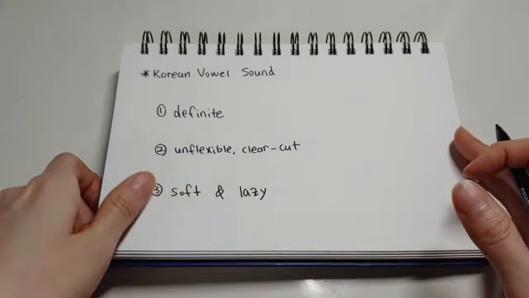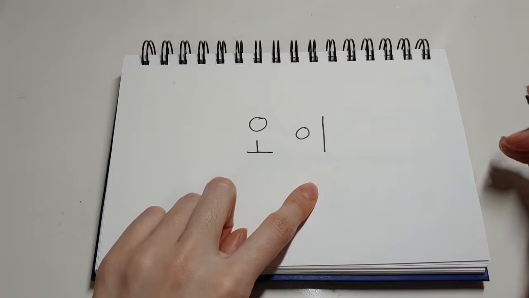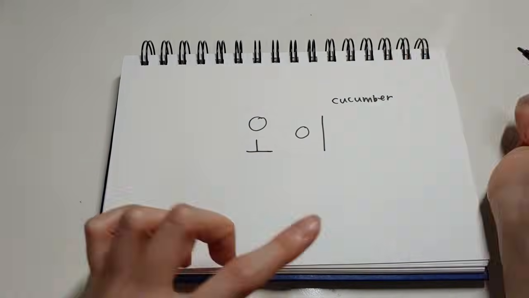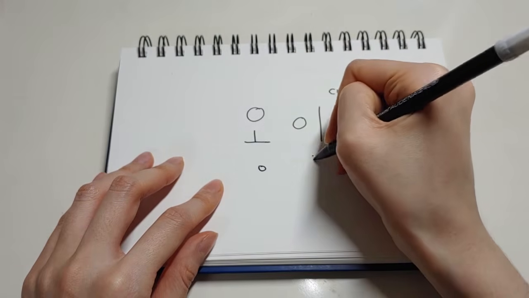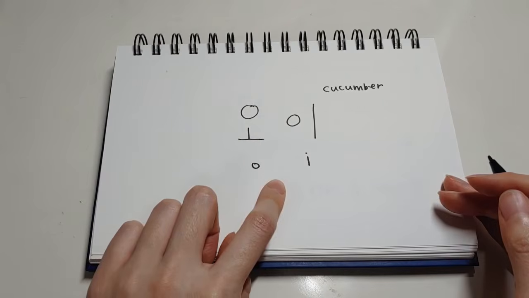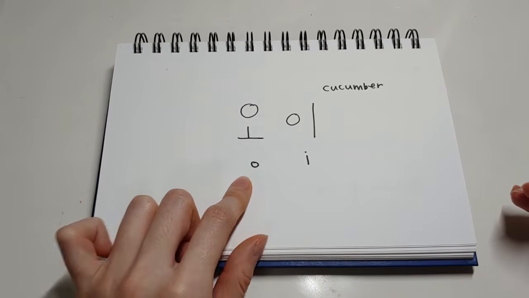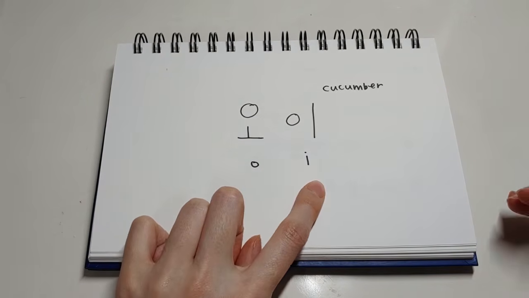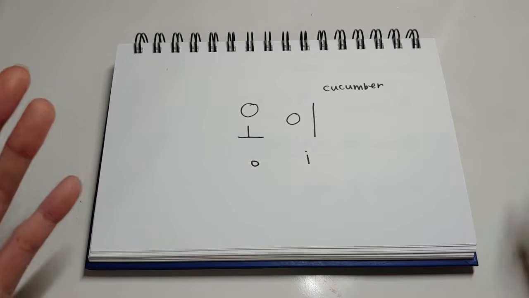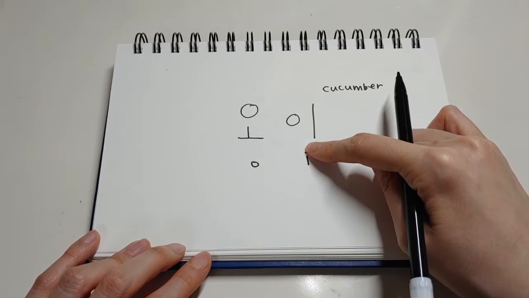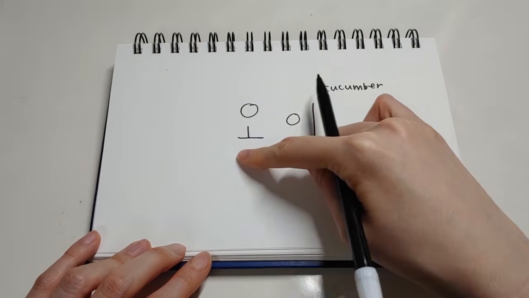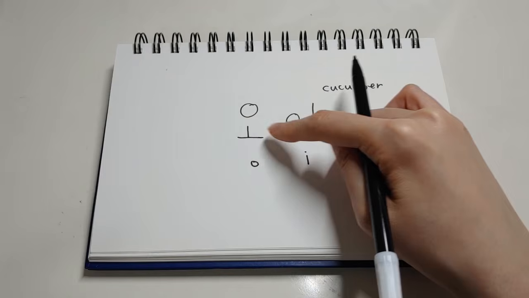For example, let's look at the word 오이, which means cucumber. A Romanized pronunciation of 오이 would be this, and if you read it in an English way, it's O-E, O-E. However, a more correct, more Korean way to pronounce it is 오이, 오이.